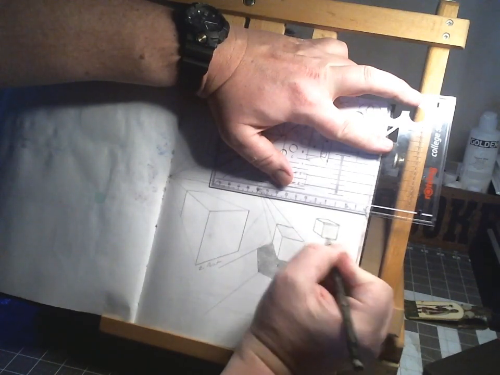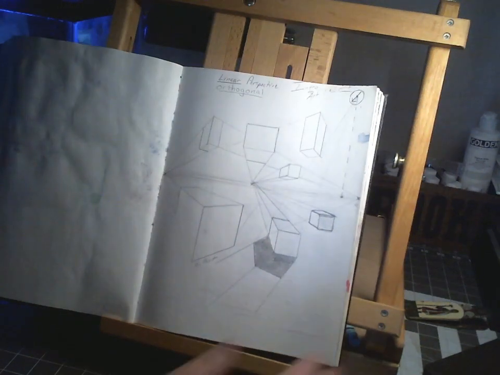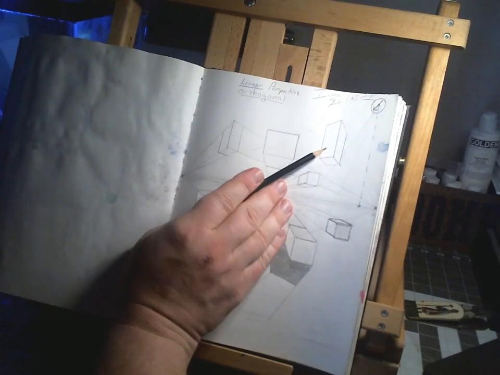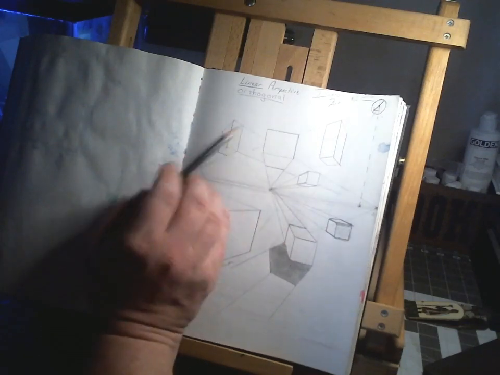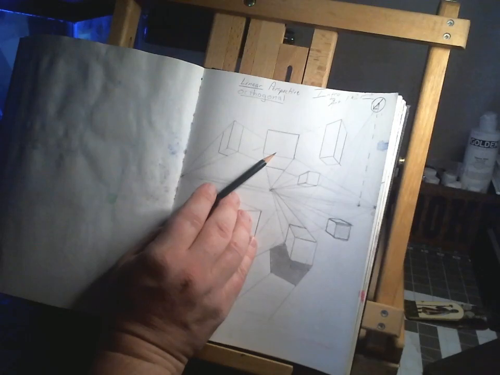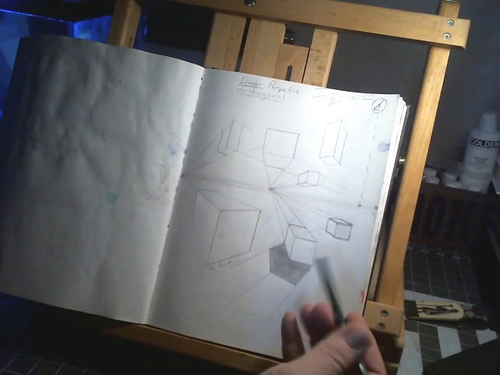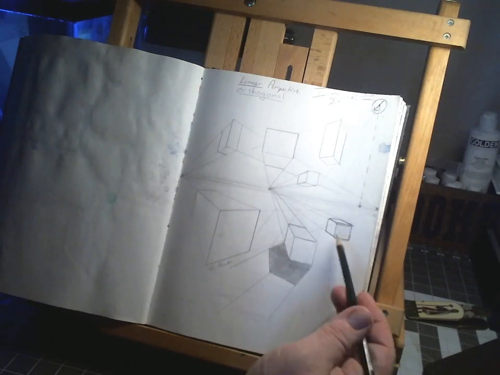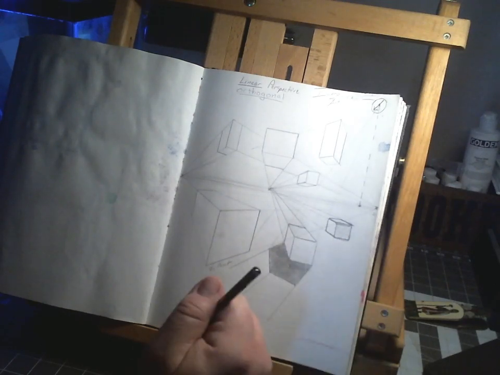Reinstate the line. All right. So here we are. We've got this drawing. We've got 2-point perspective rectangular solids floating. Got a couple of them. We've got 2 floating 1-point perspective rectangular solids. Now we have 2 stationary, anchored, if you will, 1-point perspective boxes.